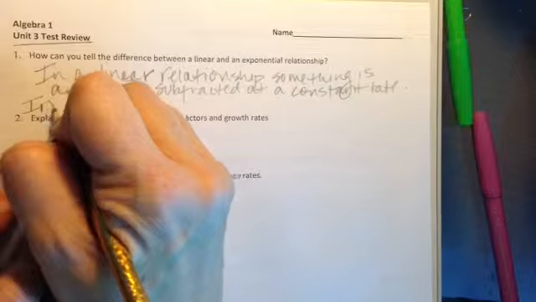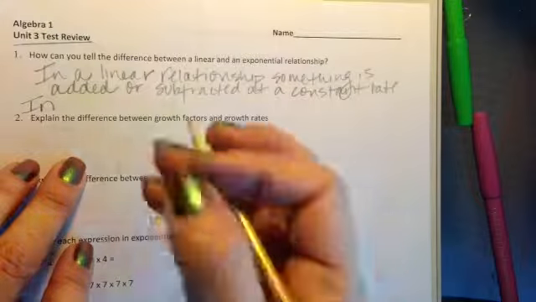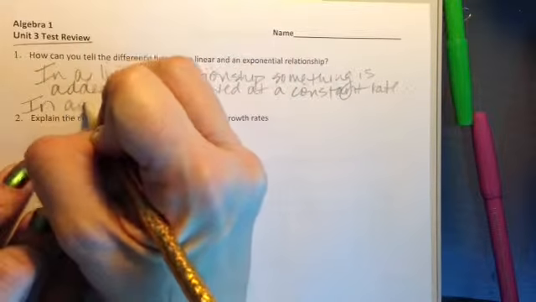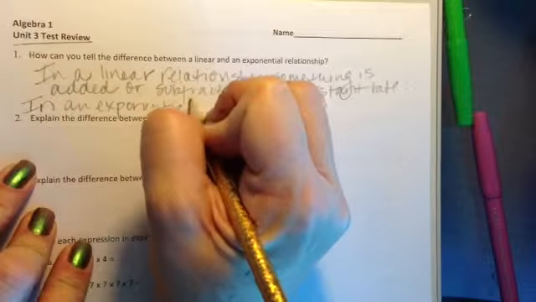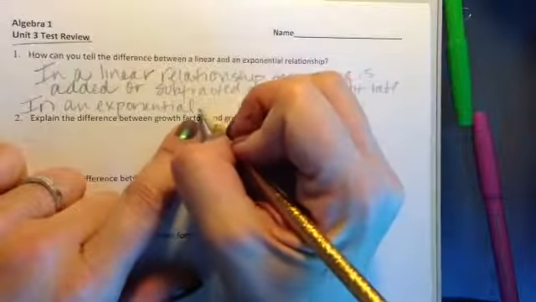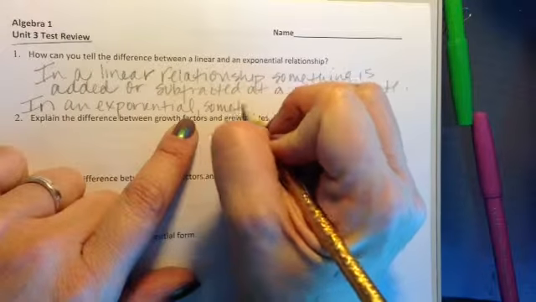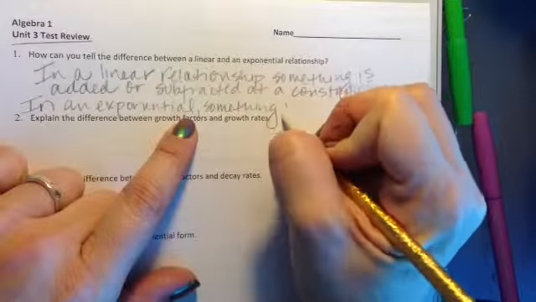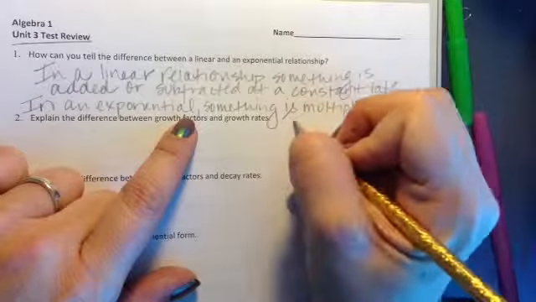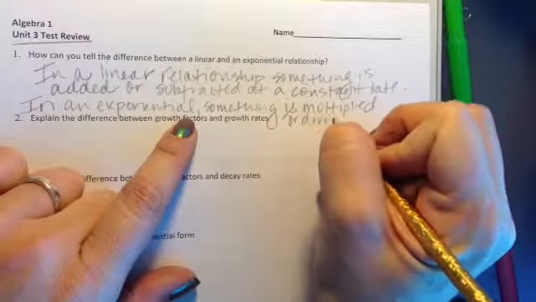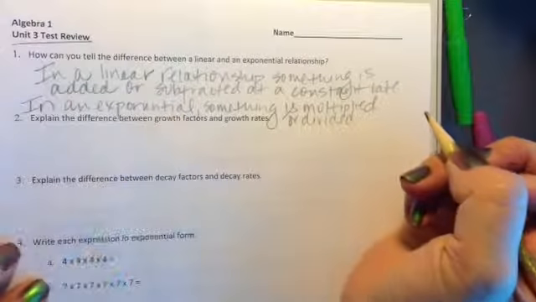In our exponential relationships, we have something that's multiplied or divided by the same amount. In an exponential relationship, something is multiplied or divided to get from one y value to the next.